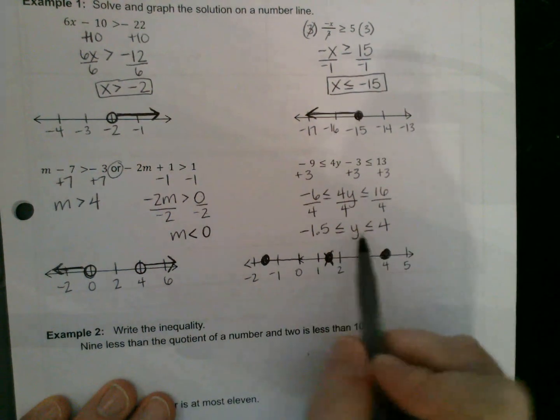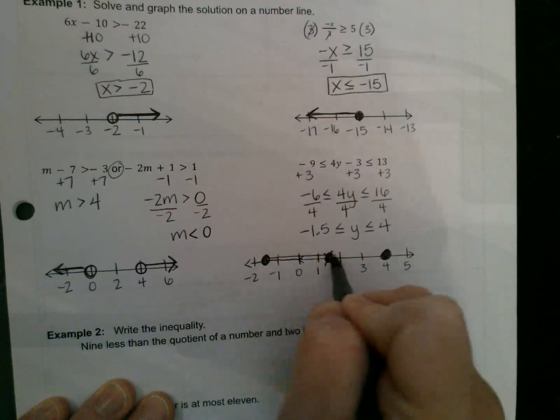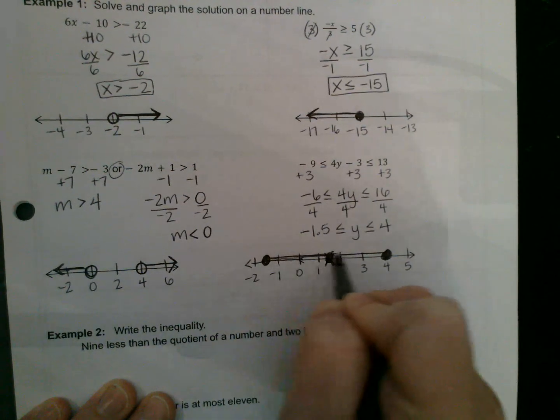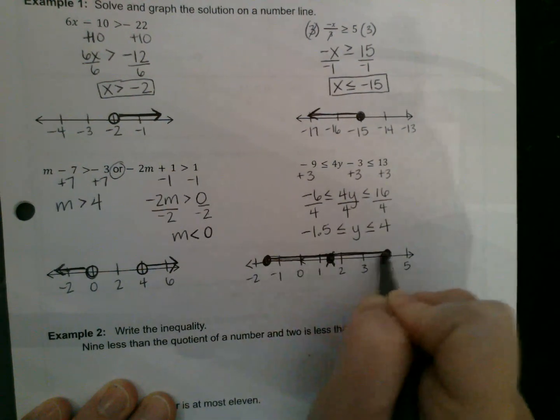And then y needs to be between them. So we need to draw our line between those two values.